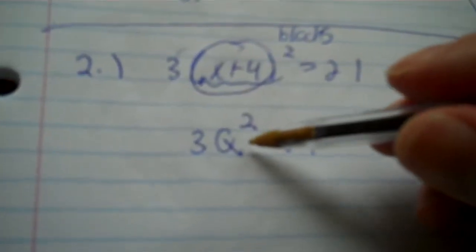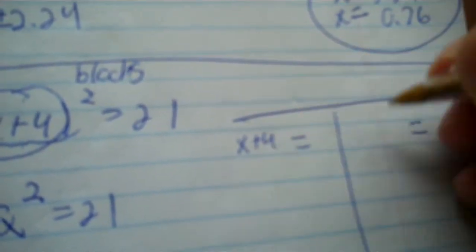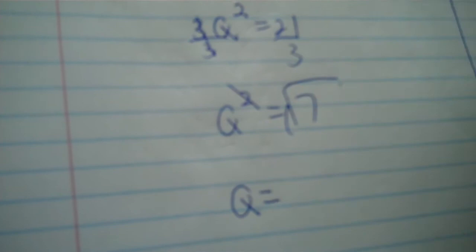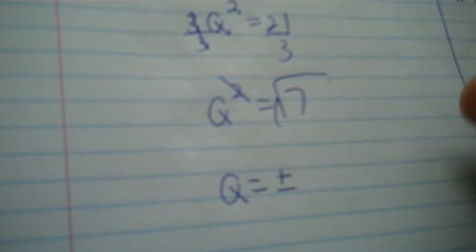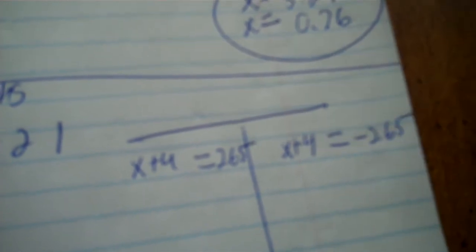Now remember, you're not solving for q, you're solving for x, so you need to make your table, and you'll bring back the x plus 4 after we solve for q. So I divide by 3. Q has to have 2 answers because it's to the second power, so q to the second equals 7. Then I find the square root of 7. Okay? Remember, a square root could be the positive or the negative. So the square root of the number 7 is 2.65. So on one side we put 2.65, on the other side we put negative 2.65.